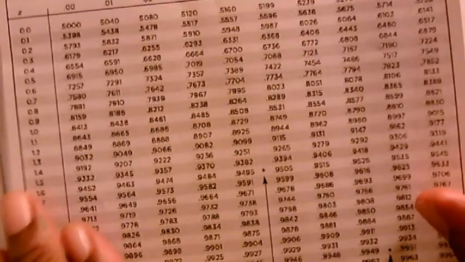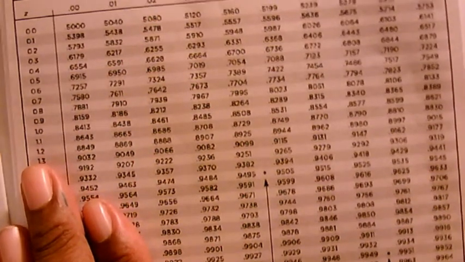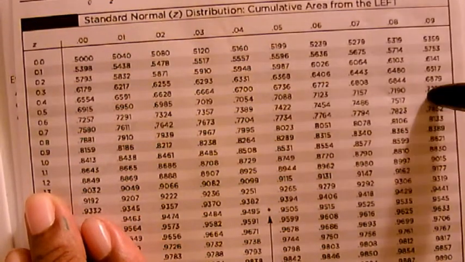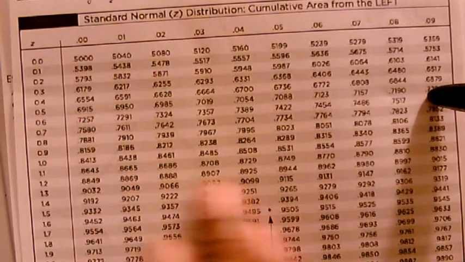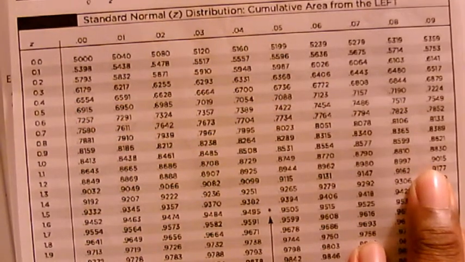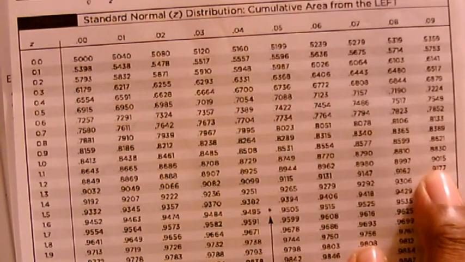So let's find 1.2, and then 0.09. Here's 0.09, that's this last column here. So you read across to 1.2 and then 0.09. You'll see that it's 0.9015.